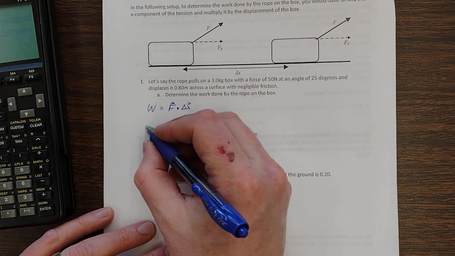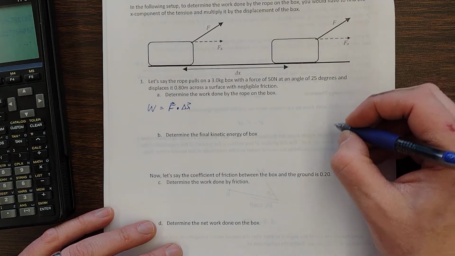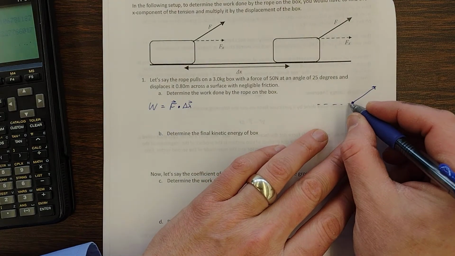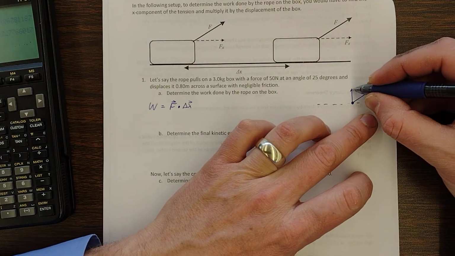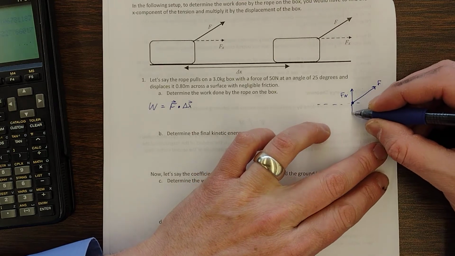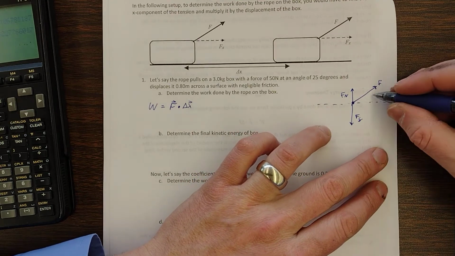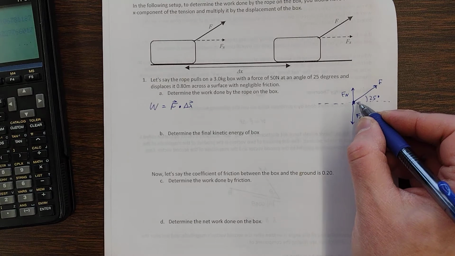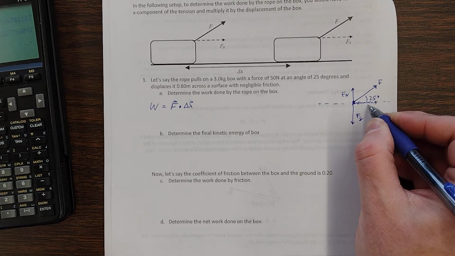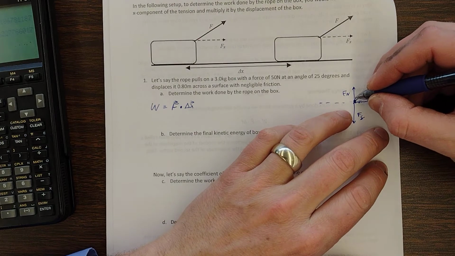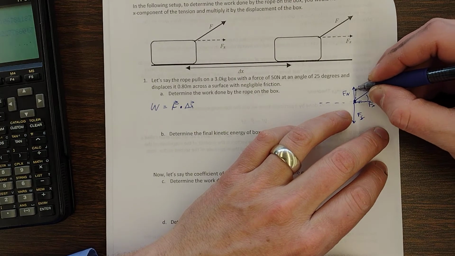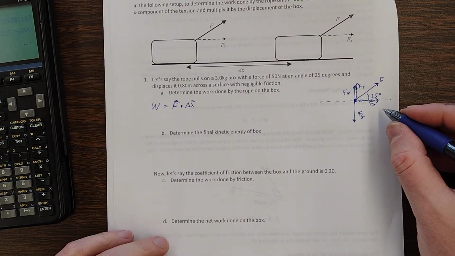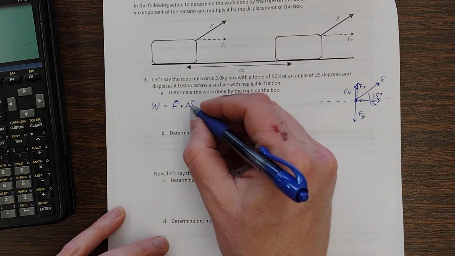Alright? So our force here, if we draw a force diagram of this object, it's kind of helpful. We're going to need it later on anyways. So we actually have more forces: Fn, F, and Fg, right? And this is 25 degrees. So what I need is what would be called Fx, and there's also a y component to this force, Fy, the way I drew it here. So the x component of the force is parallel to the displacement, delta x.